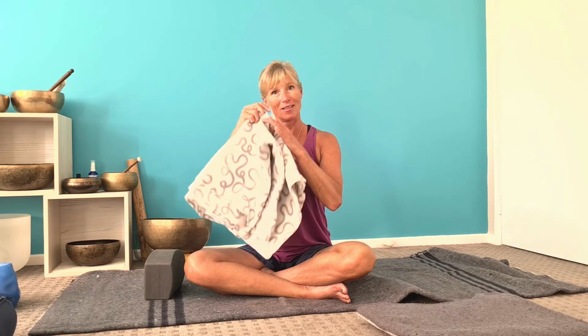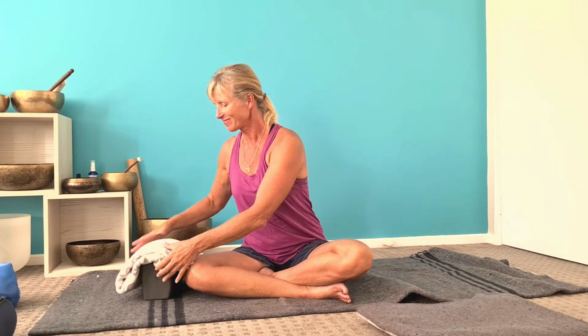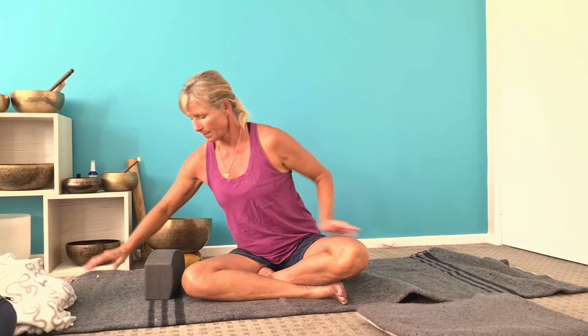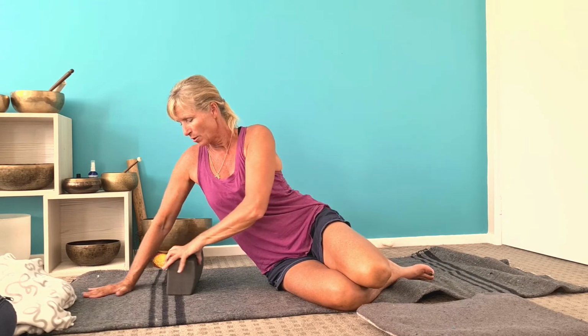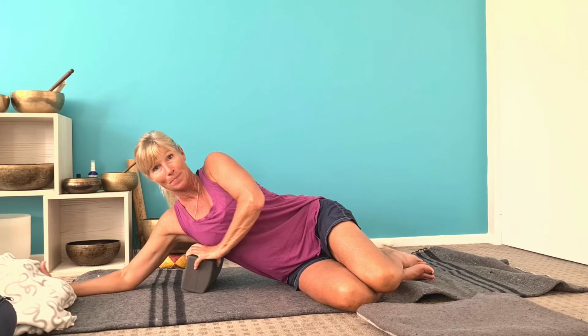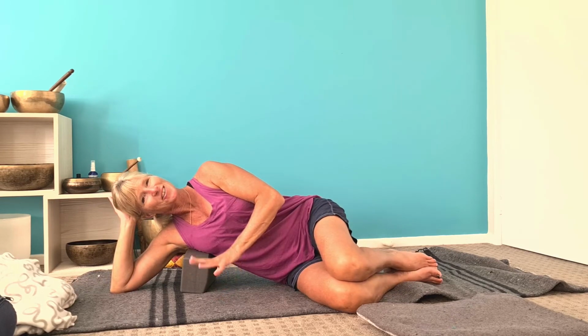Your block is your tool. If you find that the block is just too strong, too hard, add a soft blanket. Lying down, placing the block just here under your armpit, resting your head.